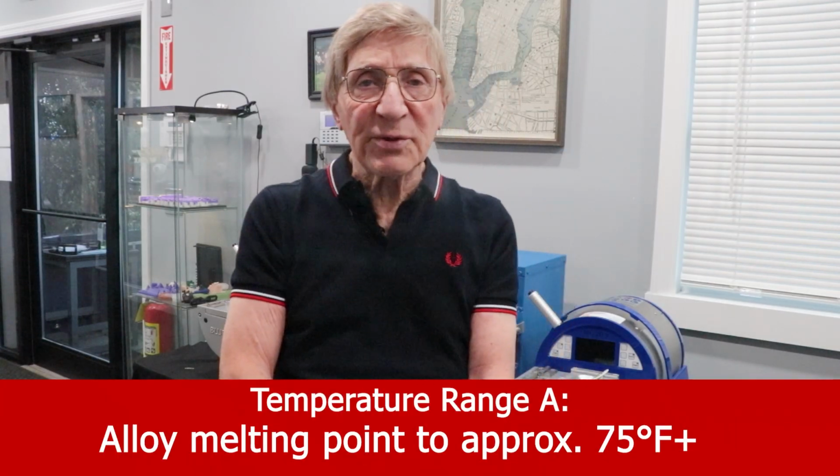The first temperature range is from the melting point of the alloy up to about 75 degrees above the melting point, Fahrenheit. This range will sometimes produce incomplete castings because the metal is just not hot enough to form a complete casting. Usually everyone can diagnose this problem very simply. It means the temperature is too low.